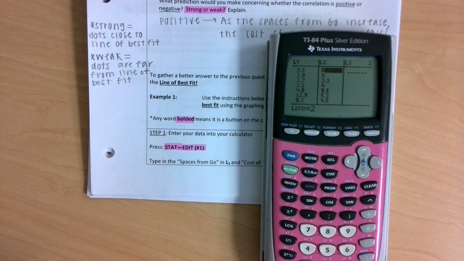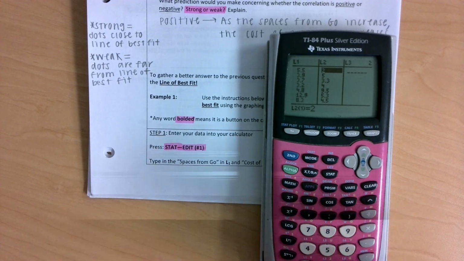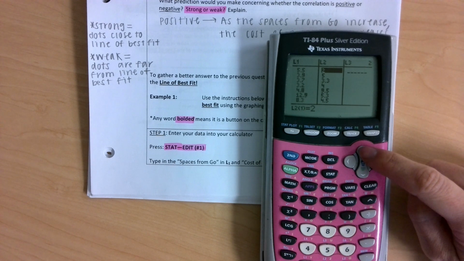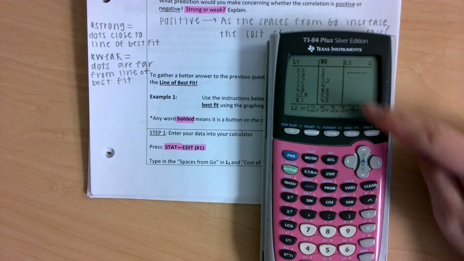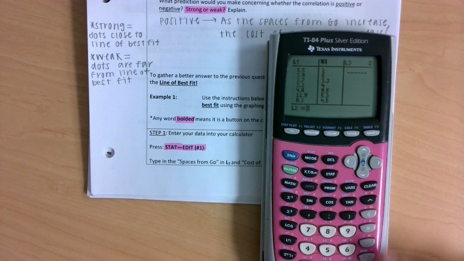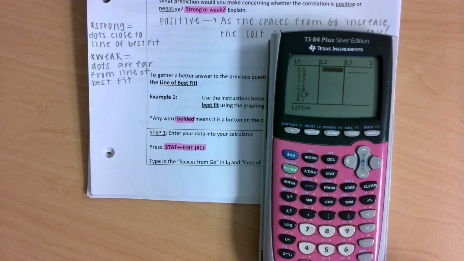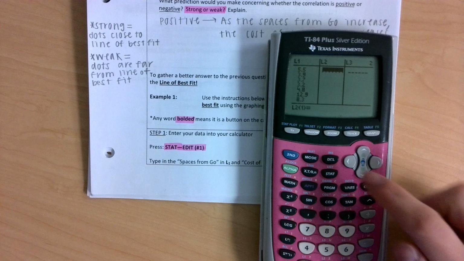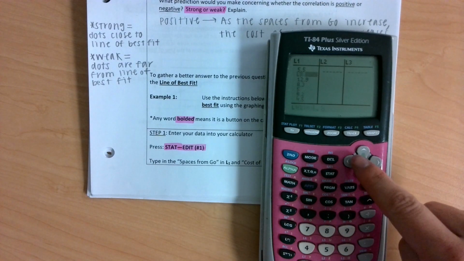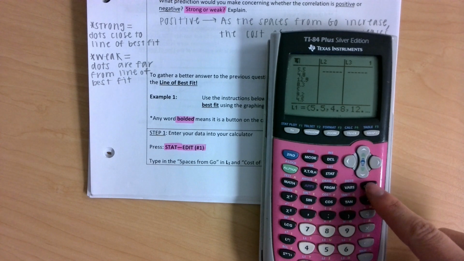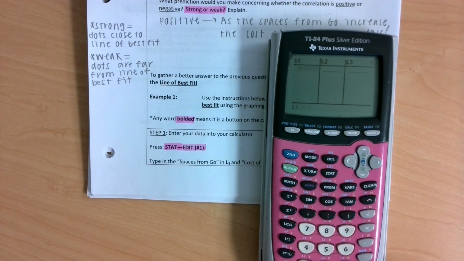Now, if you have some random stuff typed in there like I do, the best way to clear the data is to scroll all the way up. So I'm going to use this arrow here until L2 is highlighted. I'm going to press Clear and Enter. That's a really easy way to clear out that data instead of just going and clicking Delete, Delete, Delete. It's easier to go all the way up, press Clear and Enter.